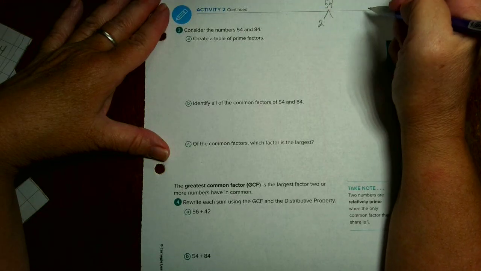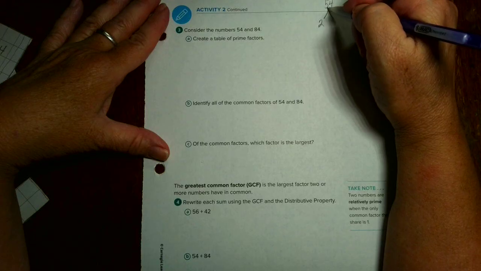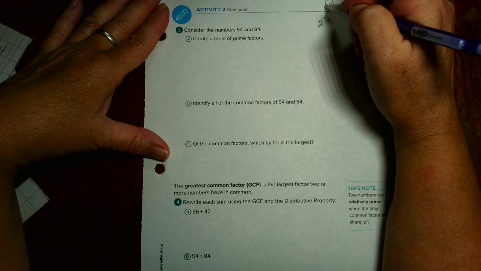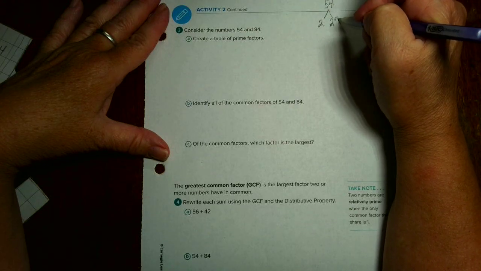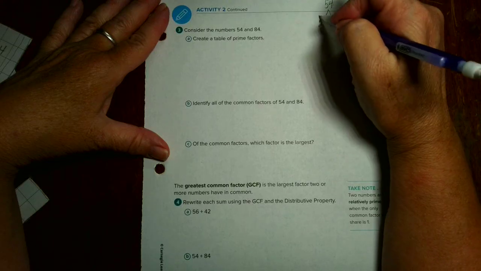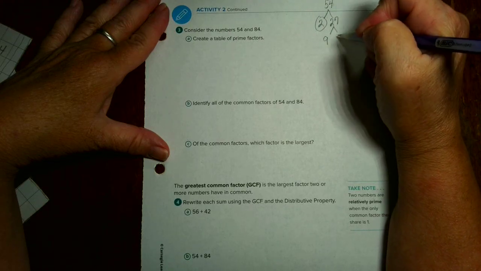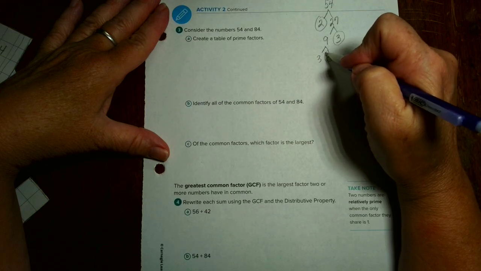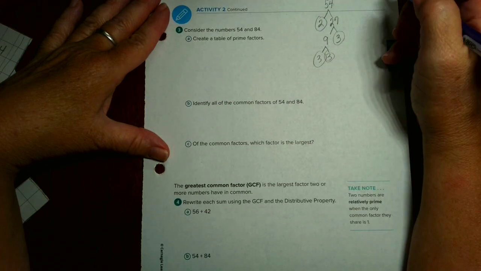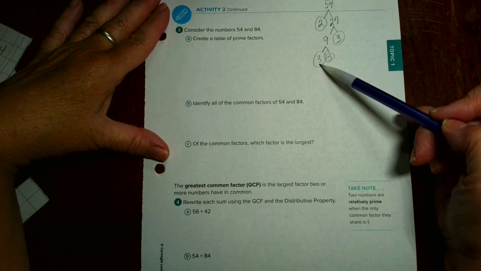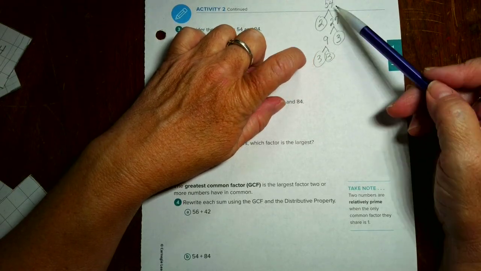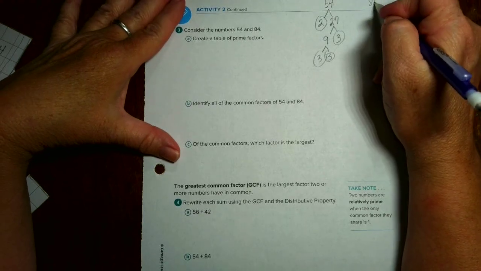So how many 2s come out of 54? Well, we have 25 2s out of 50, and then 2 more out of the 4. So 25 and 2 would be 27, prime. 9 times 3. 3 is prime, circle it. 3 times 3. And then we should check it. So 2 times 3 is 6. 3 times 3 is 9. So 6 times 9, 54. And then 84.